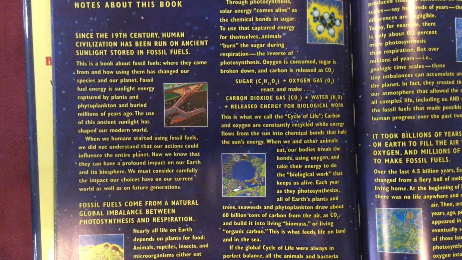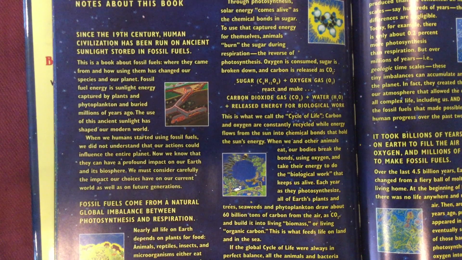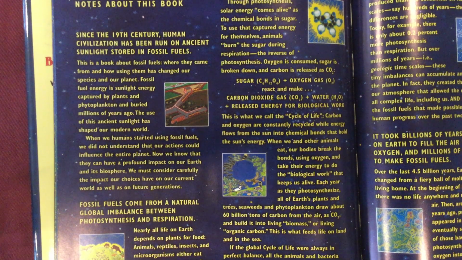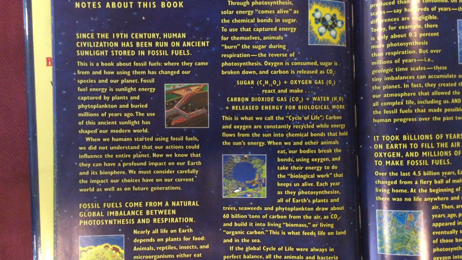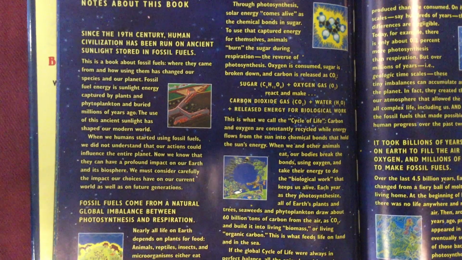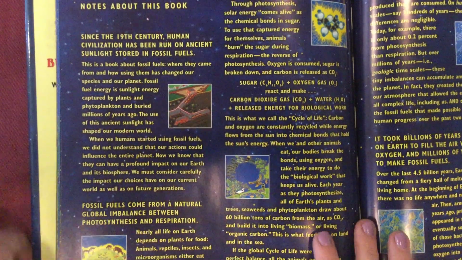The use of this ancient sunlight has shaped our modern world. When we humans started using fossil fuels, we did not understand that our actions could influence the entire planet. Now we know that they can have a profound impact on our Earth and its biosphere. We must consider carefully the impact our choices have on our current world as well as on future generations.